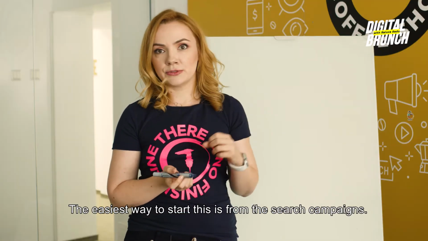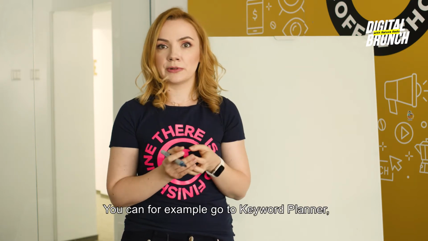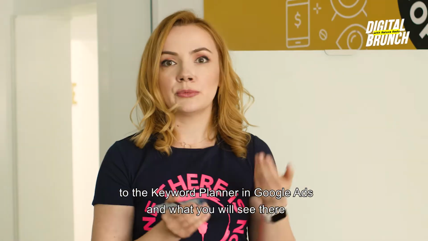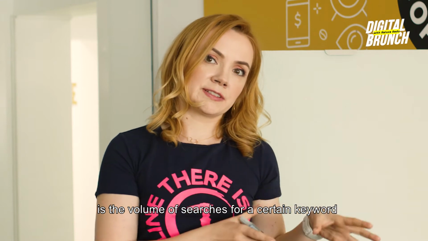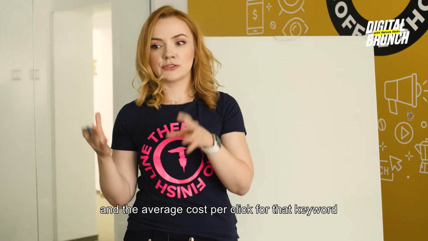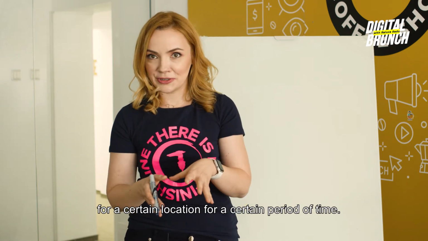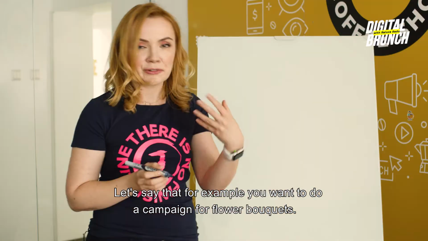The easiest way to start this is from the search campaigns. You can, for example, go to Keyword Planner in Google Ads, and what you will see there is the volume of searches for a certain keyword and the average cost per click for that keyword for a certain location for a certain period of time. Let's say that, for example, you want to do campaigns for flower bouquets.